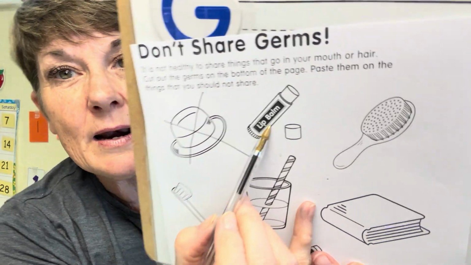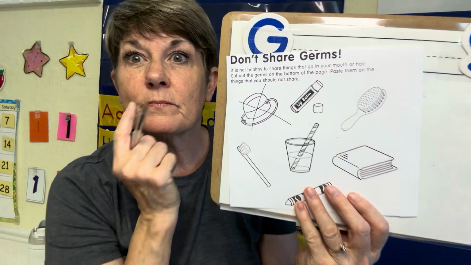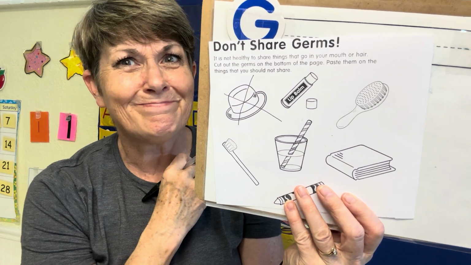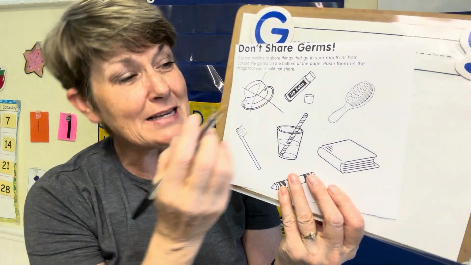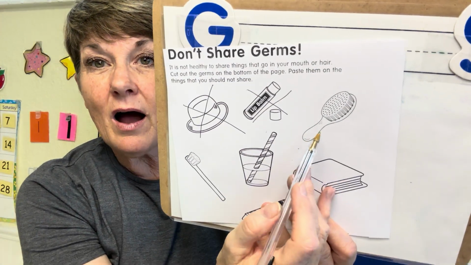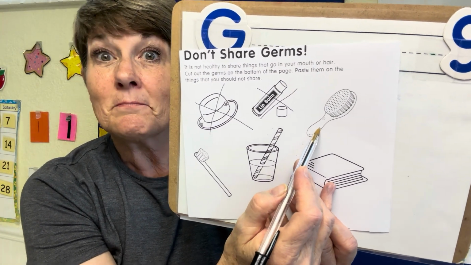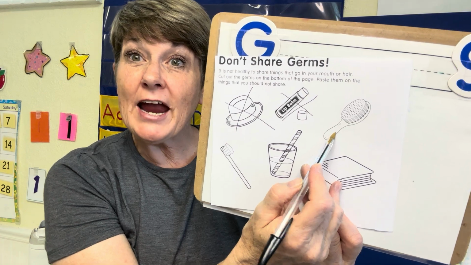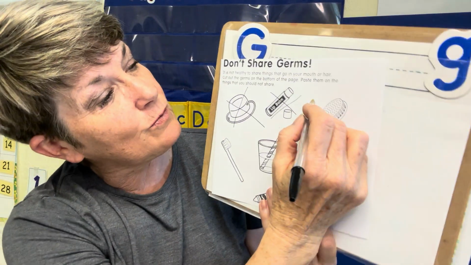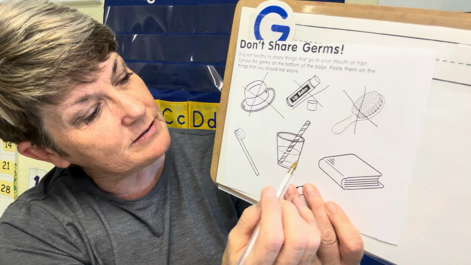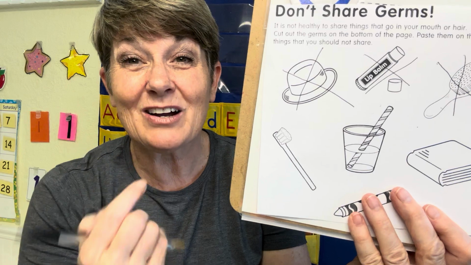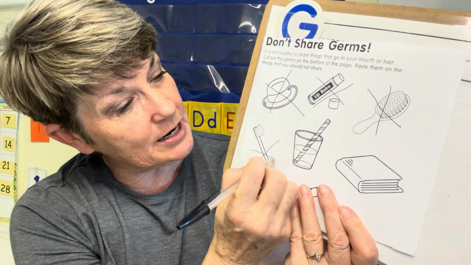Oh, what about lip balm? Putting stuff on your lips. Do we want to share that with our friends? We have germs in our mouth, so we don't want to share that. What about a brush? When you're brushing your hair, you're getting stuff in your brush, and then we don't want to share those germs, so we don't want to share brushes. Oh, what about a toothbrush? That goes in our mouth. We don't want to share a toothbrush.